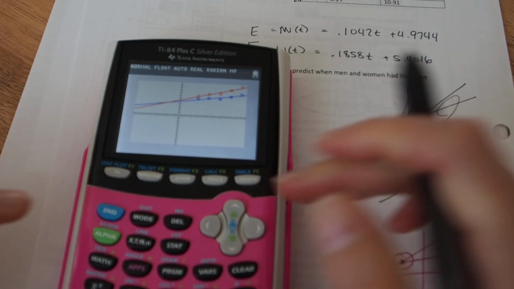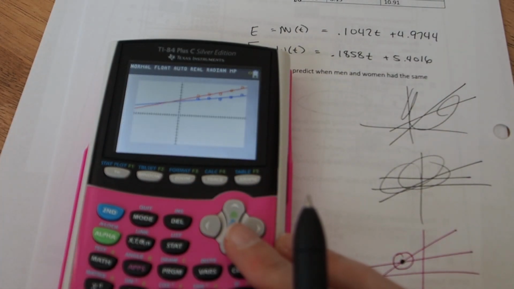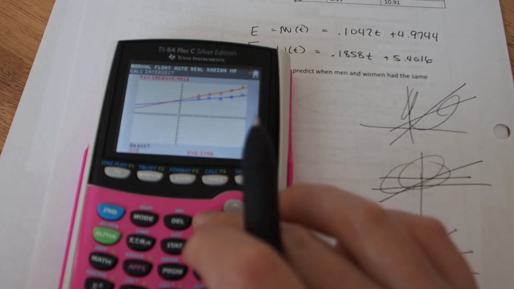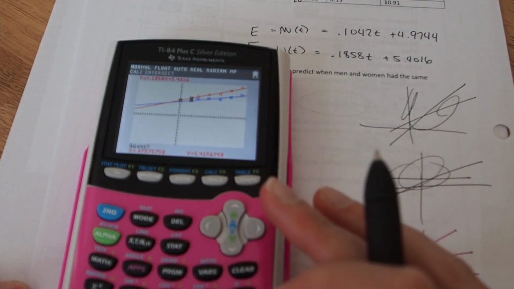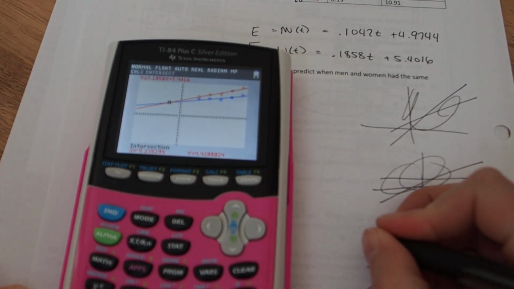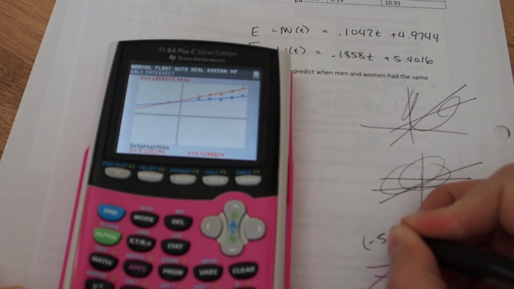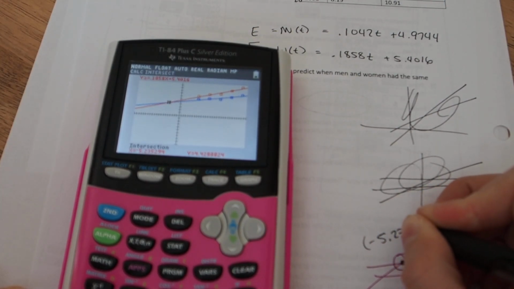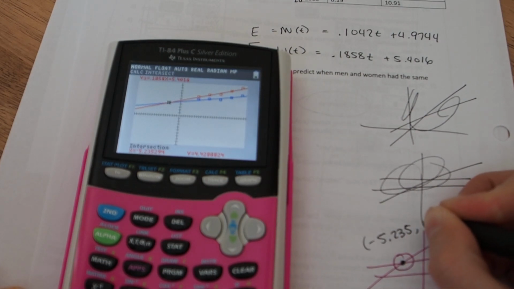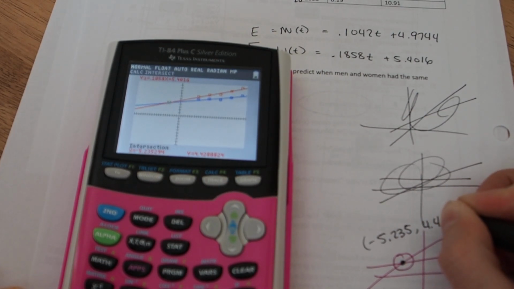So I want to find the intersection point. So second, calc. Option 5, intersection. First curve, enter. Second curve, enter. Move it over to calculate. There we go. And our intersection point is at -5.235, comma, 4.4288.